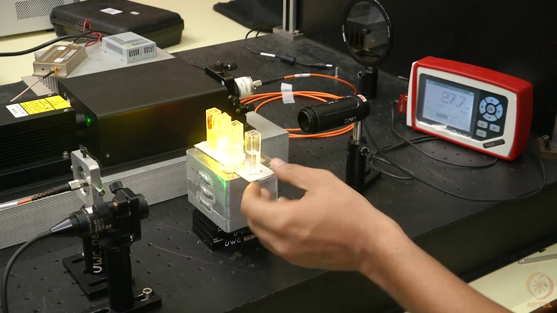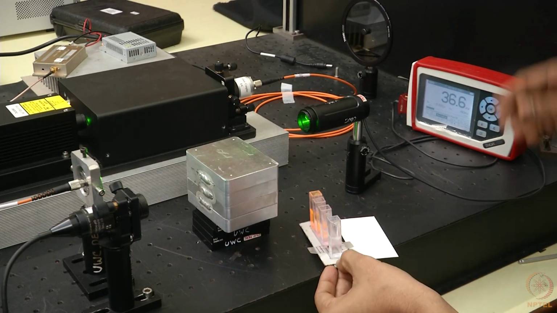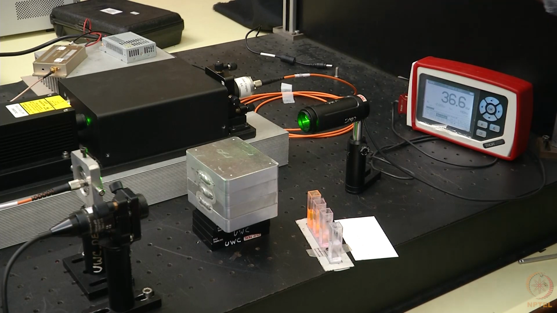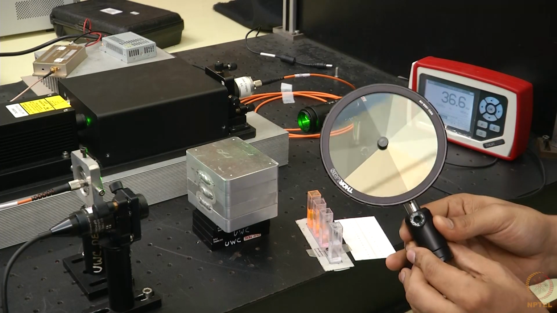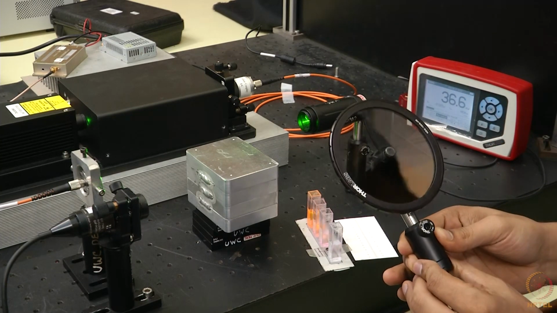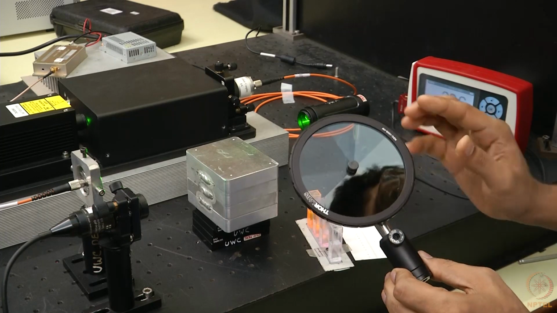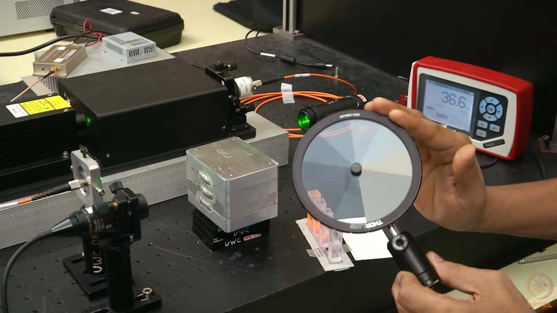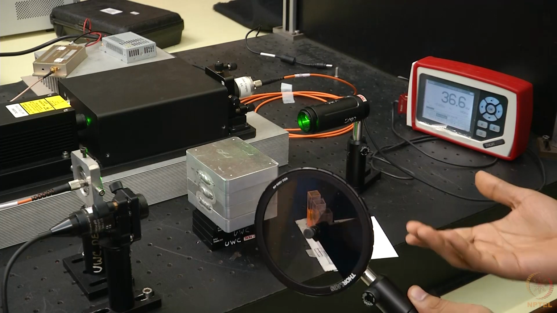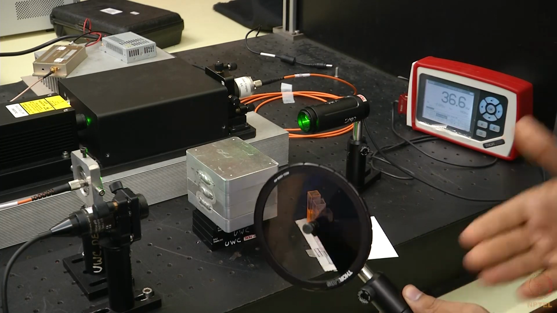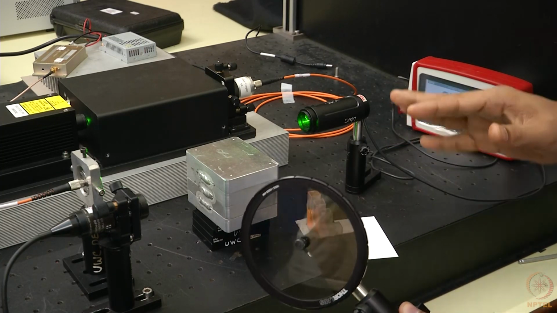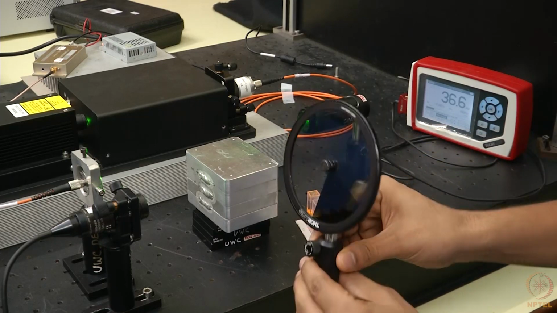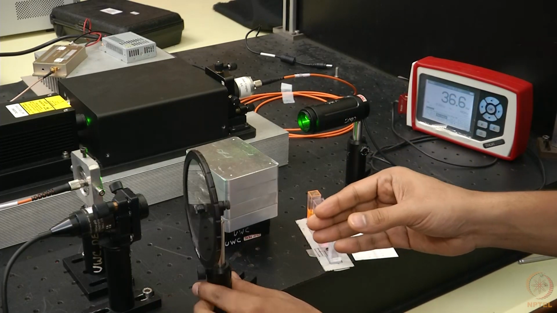For the second reading we will take a different laser power. For that we will use an attenuator here. This is a variable neutral density filter, so we can vary the laser power coming out of it. It is called neutral density because it allows equal attenuation for different wavelengths of light, so it is independent of wavelength.